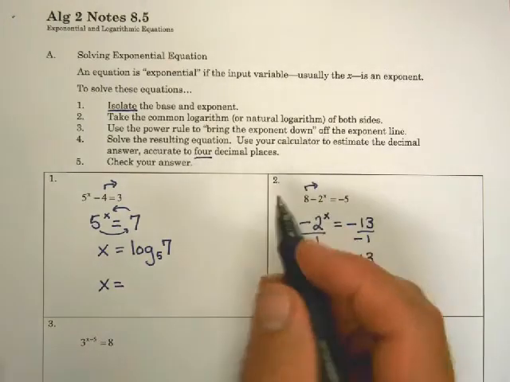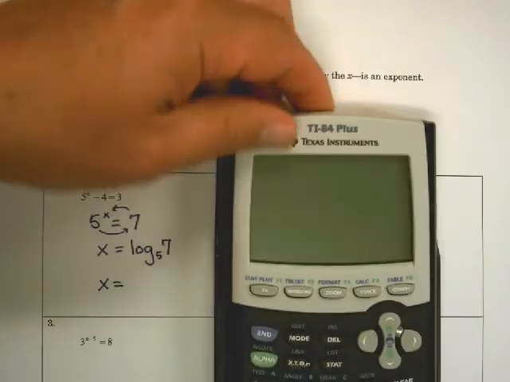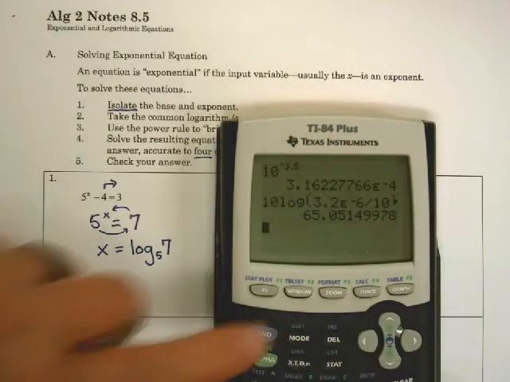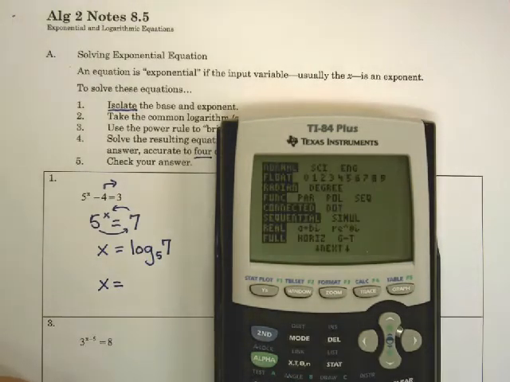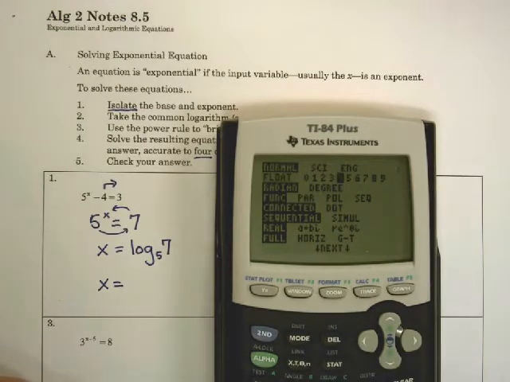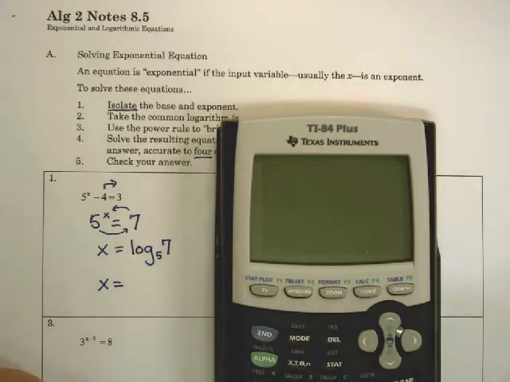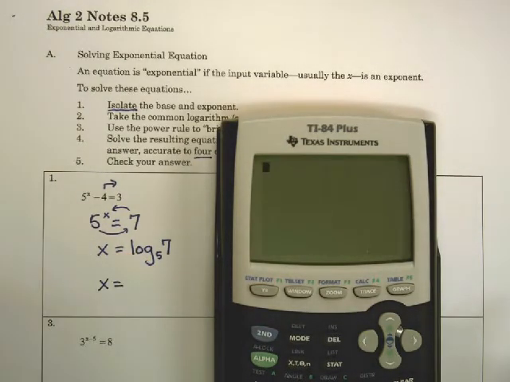Now we're supposed to round all these answers here to 4 decimal places. I believe your homework wants 3 decimals, but I'll do the 4 that's requested here. So if you'll let me clear my calculator out, I'm going to go to the mode key and preset that rounding for decimal place accuracy. Now when I get this answer here, log base 5 of 7, I'll find it with 4 decimals of accuracy.